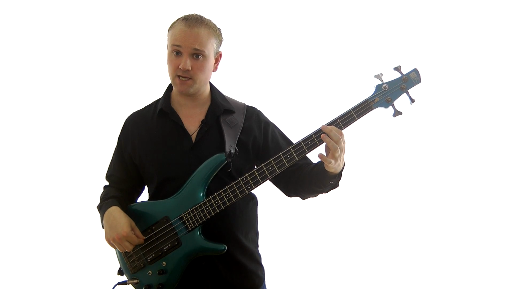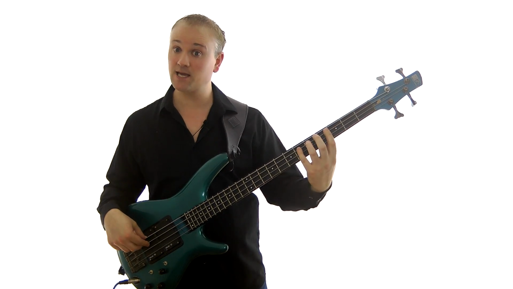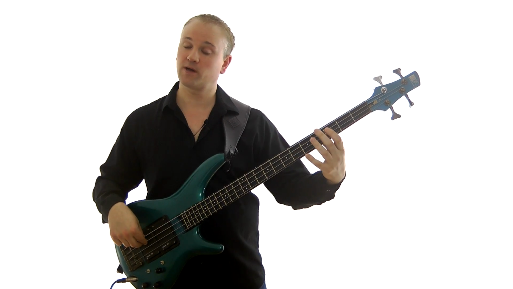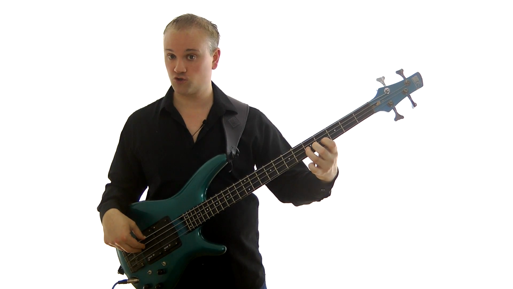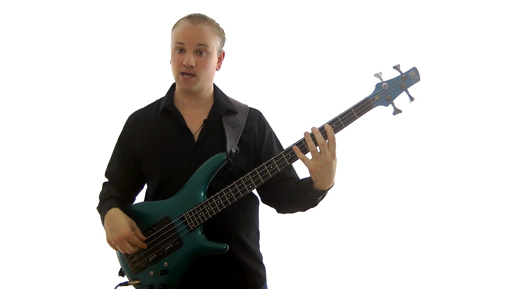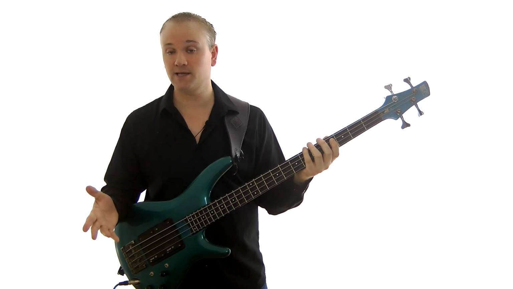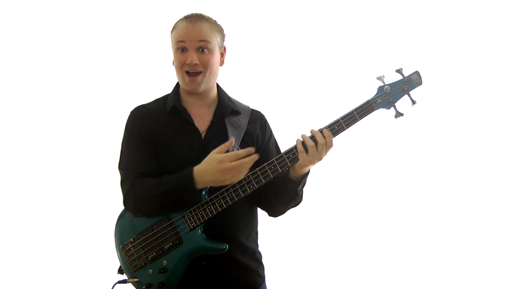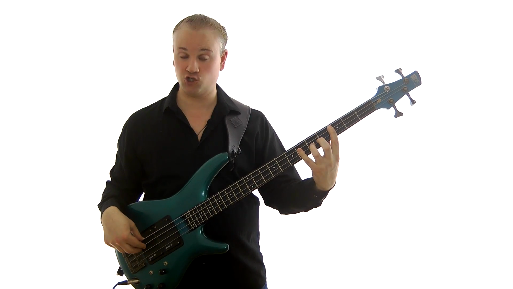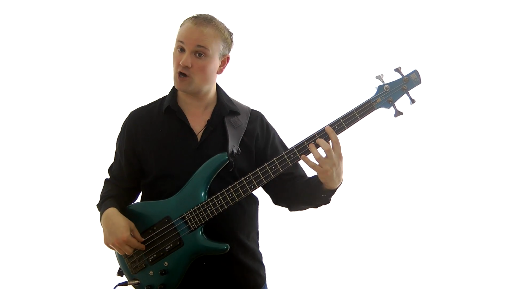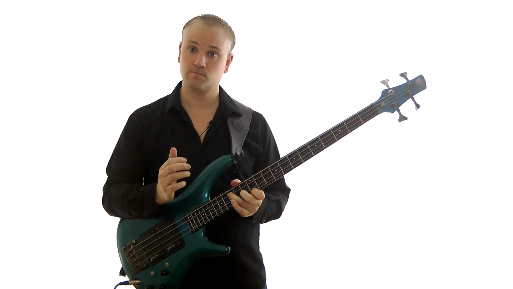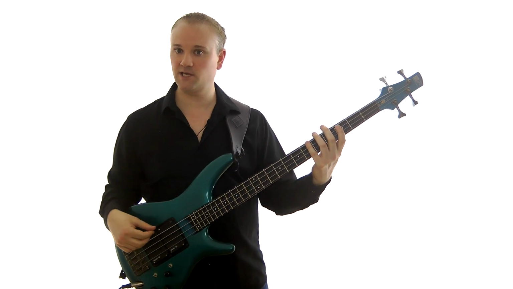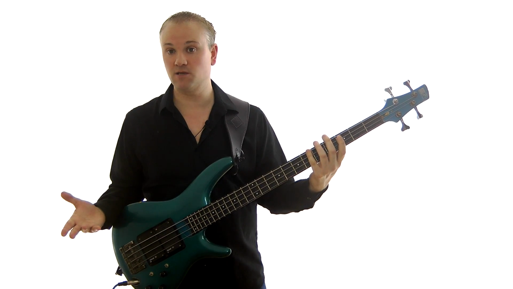So we play the C, the first, then we skip the D, play the E flat. So we have C to E flat. Then we skip the F and go straight to the G. So we have C, E flat, G. So already that gives us the tonic triad. So that's C, E flat, G. And as you may or may not know, that's a C minor arpeggio, okay? So chord 1 in C harmonic minor is a C minor triad.